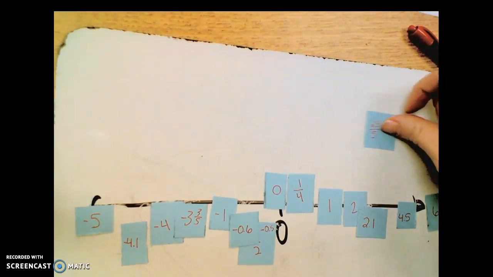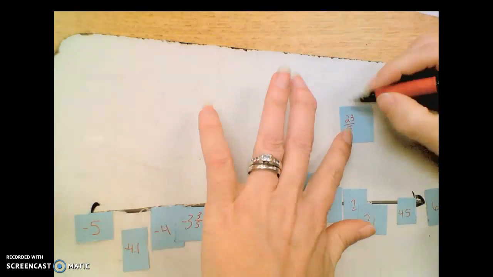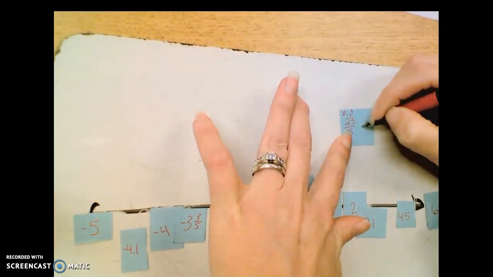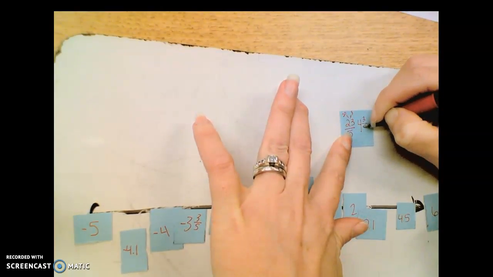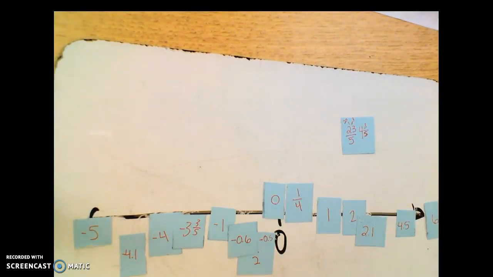And then I have this 23 fifths. And that's really hard for me to visualize. So instead of having it as an improper fraction, another skill I have is to change it to a mixed number. So I think to myself, how many groups of 5 are hiding in 23? I can break it into 20, so that would be 4 groups of 5, and then 3 are left over out of the 5 that I need to make another group. So that one's 4 3/5.